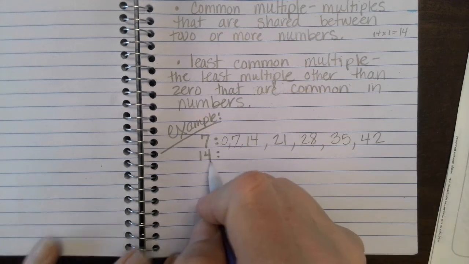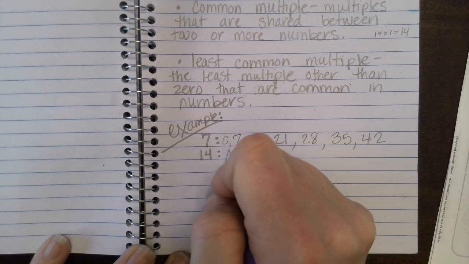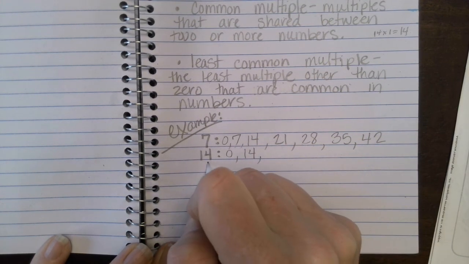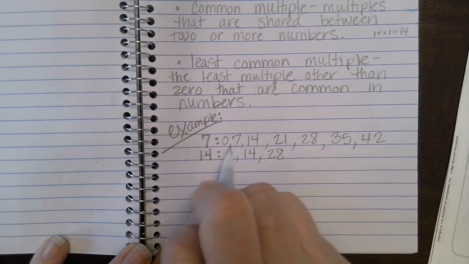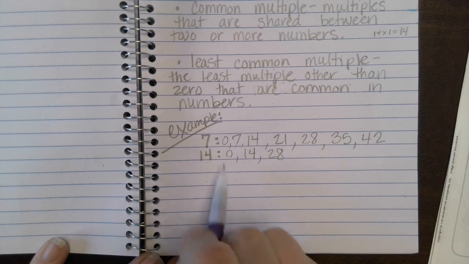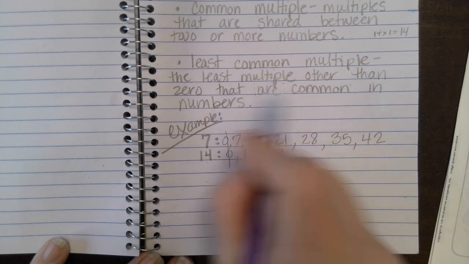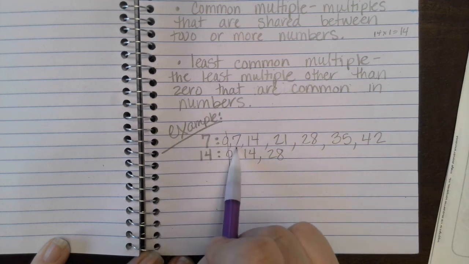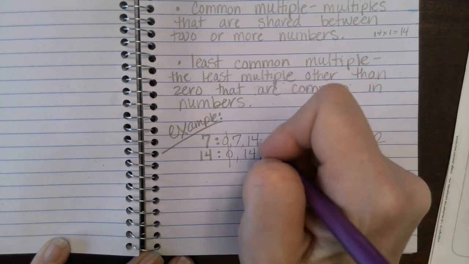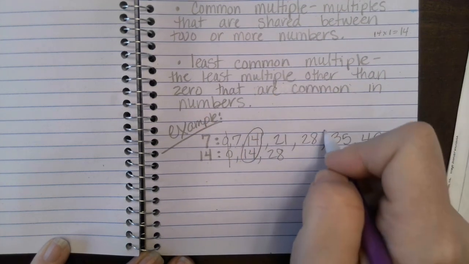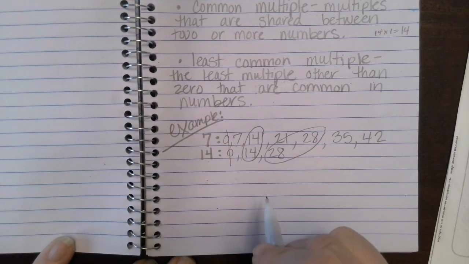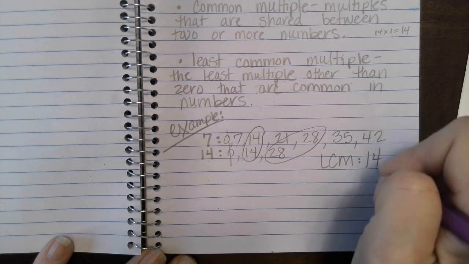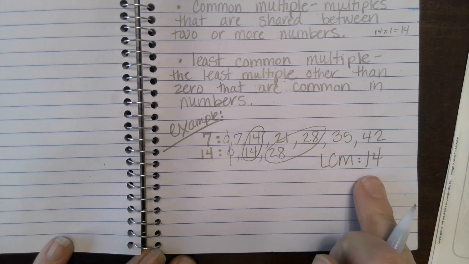Now we'll list the multiples of 14. So 0 times 14 is 0. 1 times 14 is 14. 2 times 14 is 28. And I can already see that there's some very big similarities here. So we never use zeros because remember it says other than 0. So we don't want those zeros. But look, 14 matches, 28 matches, but we're looking for the least common multiple. So your LCM, your least common multiple of 7 and 14 is 14.